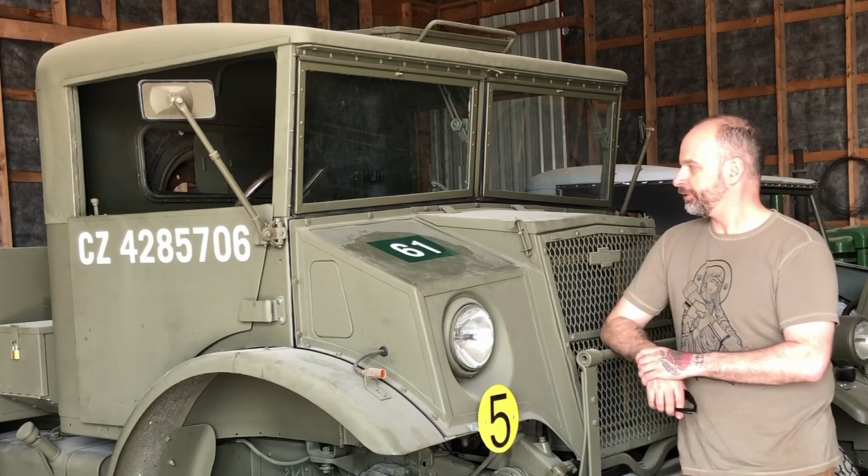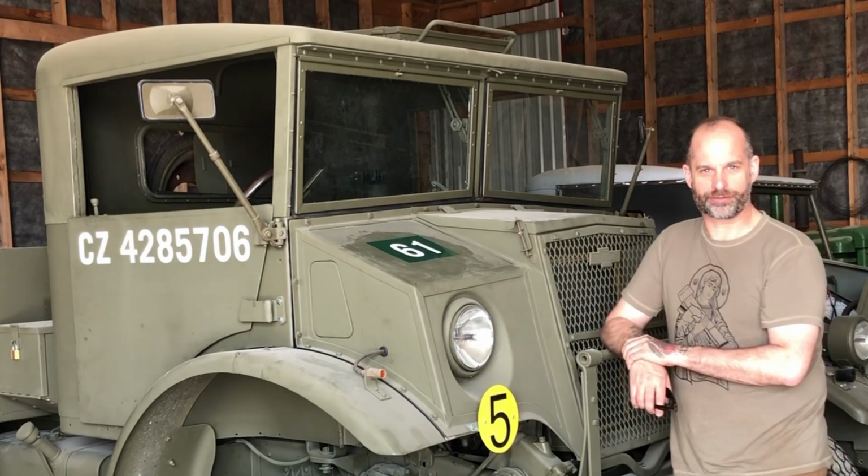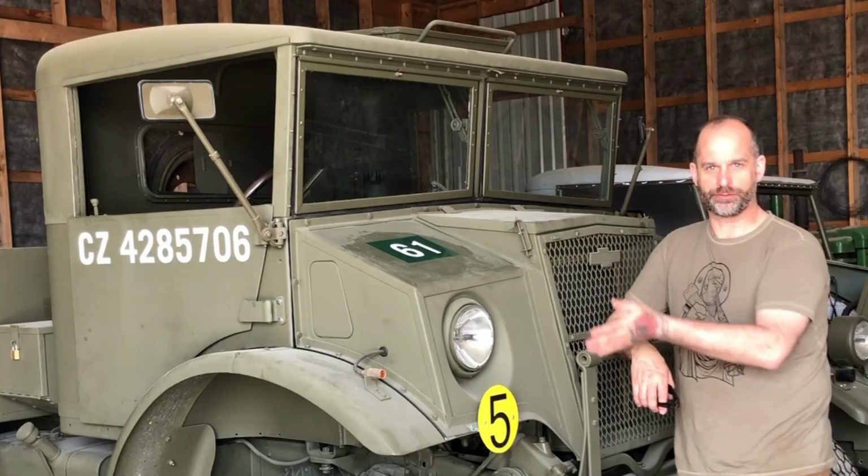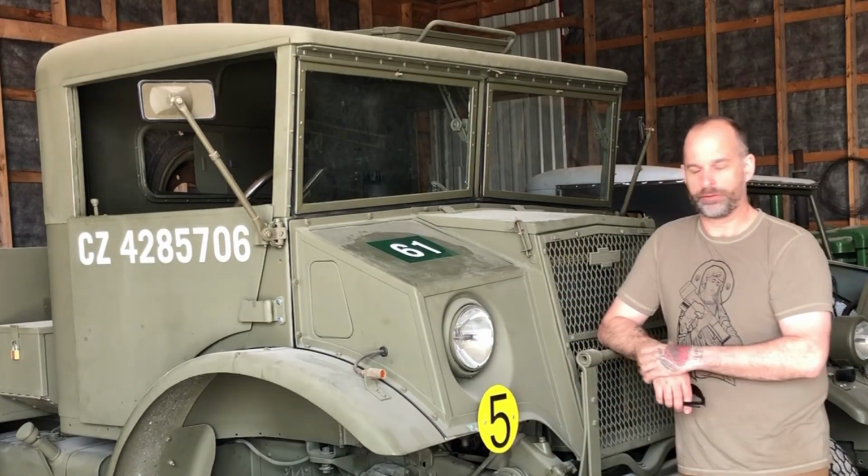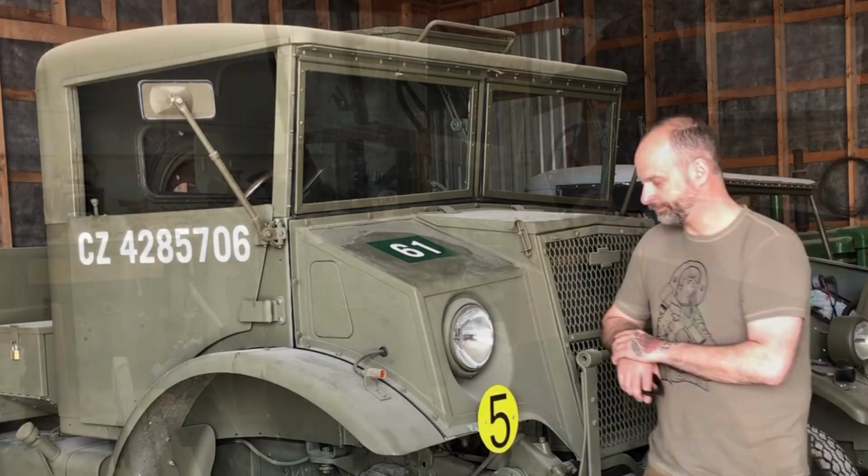Today we're going to do a little numbering and lettering on the trucks, because every truck needs divisional unit markings and a vehicle registration number.